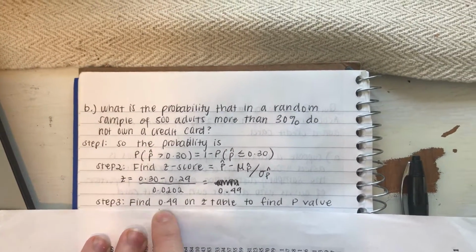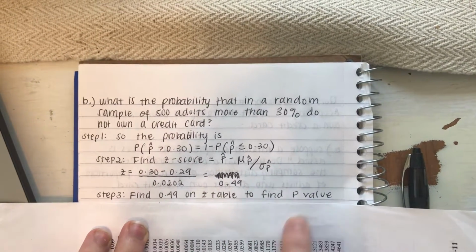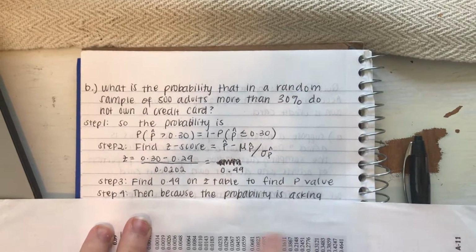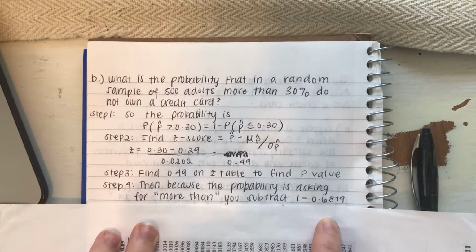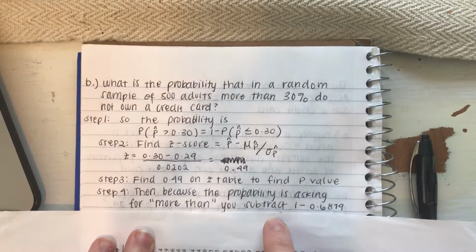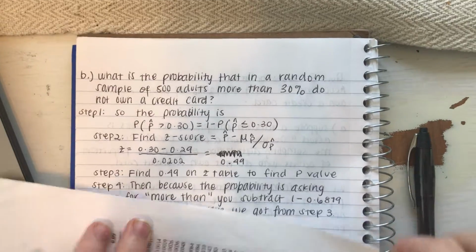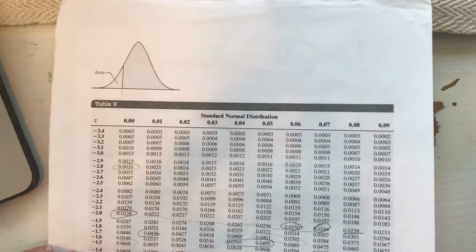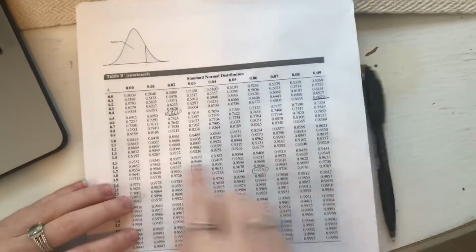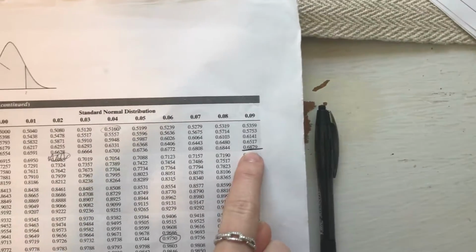Step 3, find 0.49 on the Z table to find the corresponding p value. Step 4, because the probability is asking for more than, like I said before, we subtract 1 minus the p value, which is 0.6879. You can find that using the Z table: 0.49 is 0.6879.